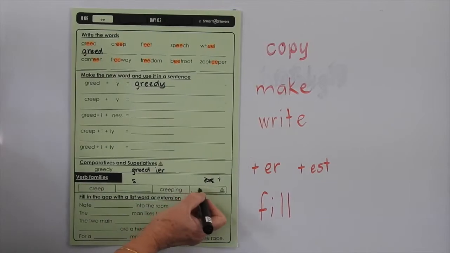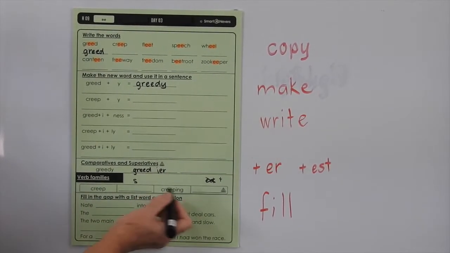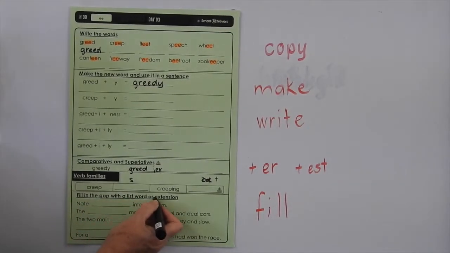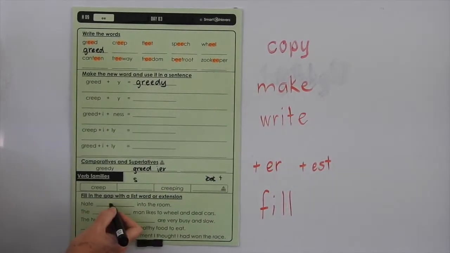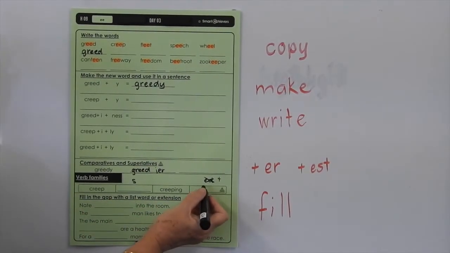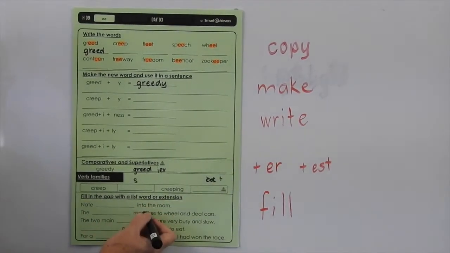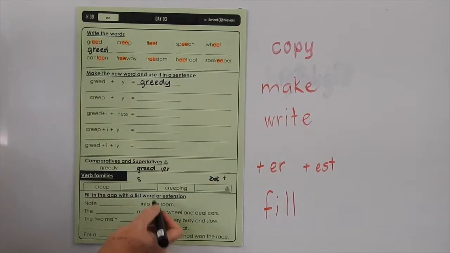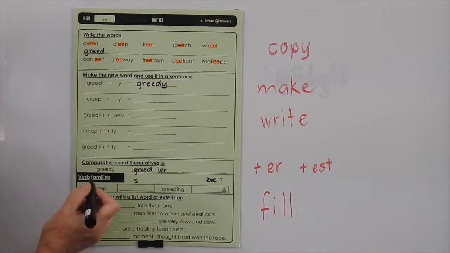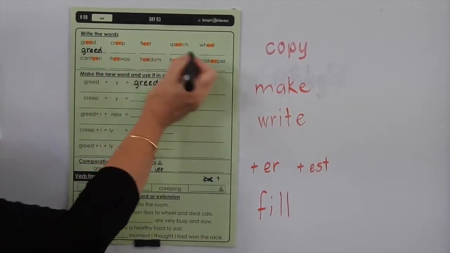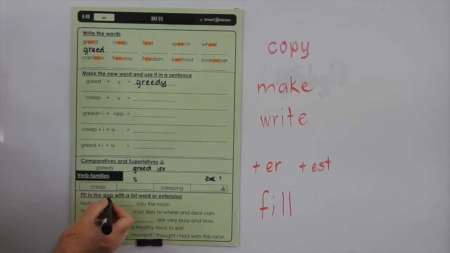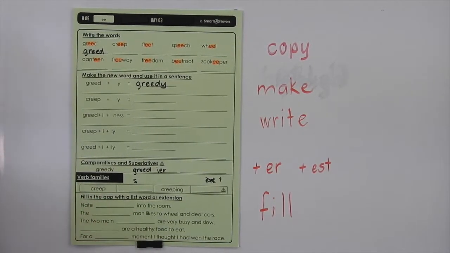Just as you sound it. If you get stuck, just sound it out and write down exactly what you hear. Fill in the gaps with a list word or extension. Nate something into the room, and I think it might be Nate crept into the room. You can finish those ones off on your own. It might be a base word, one of these list words, or it could be one of those words with something added to the end of it. So you're going to have to think very carefully here.